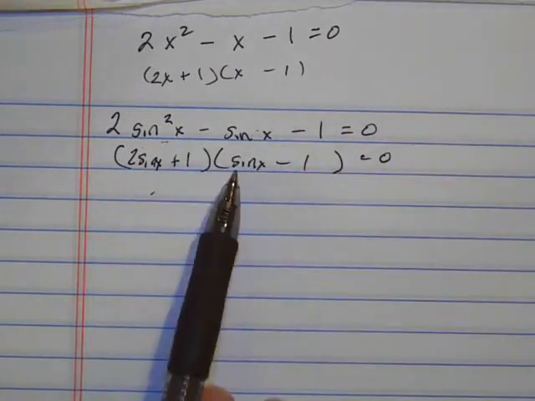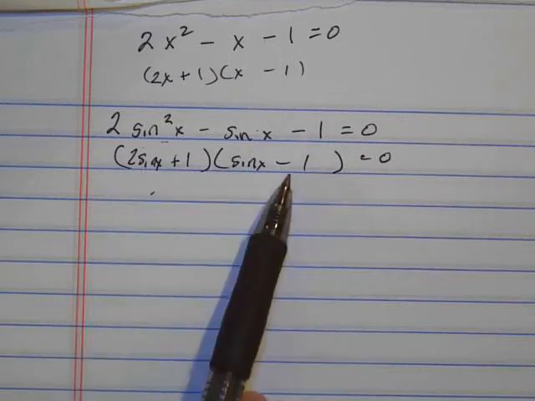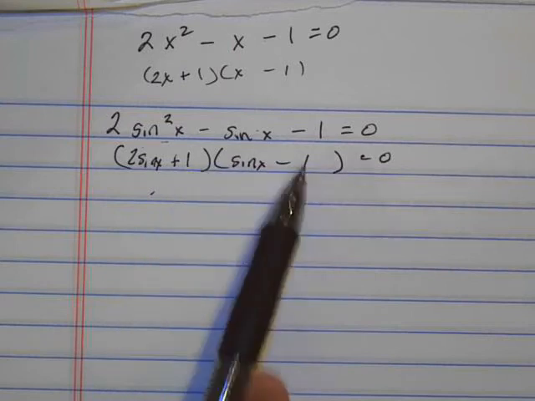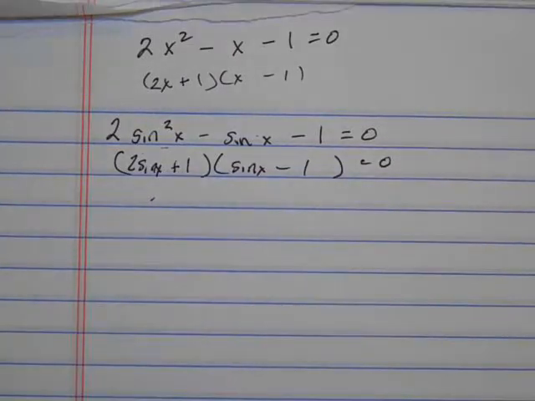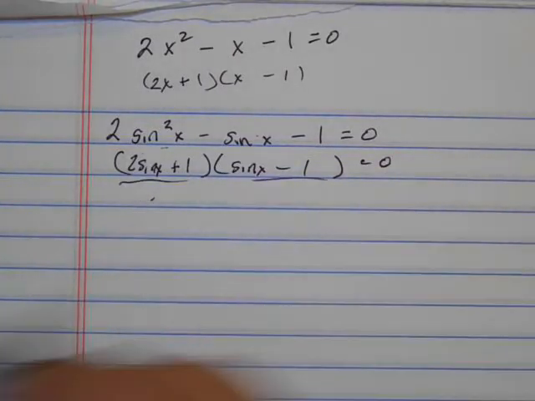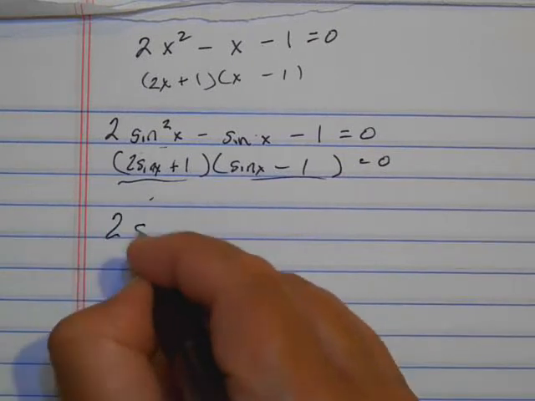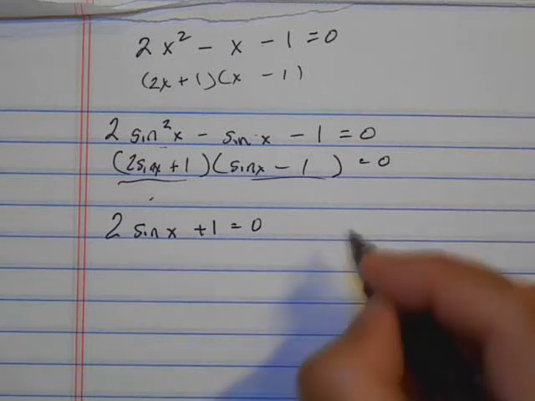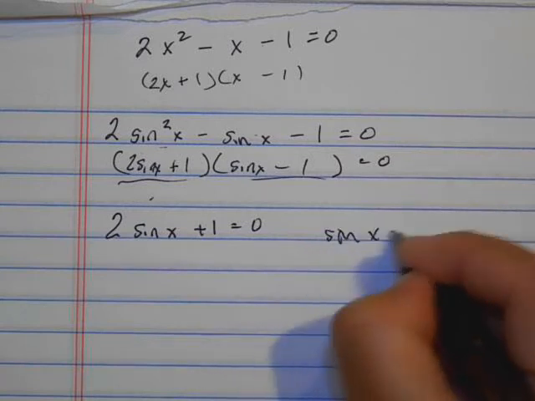That would be 2 sine squared. This would be minus 2 sine plus 1 sine, which is negative sine. And positive times negative is a negative. So I've got two things multiplied together, and the answer is 0. So that means that 2 sine x plus 1 equals 0, or sine x minus 1 equals 0.